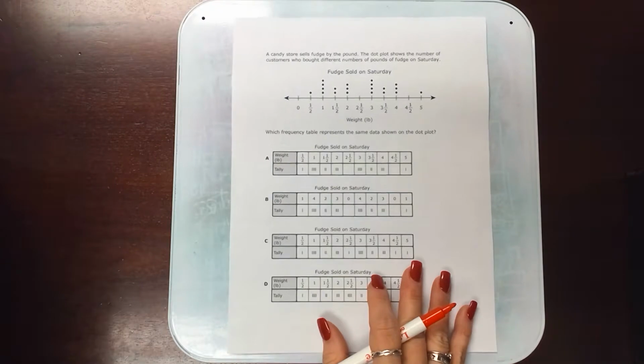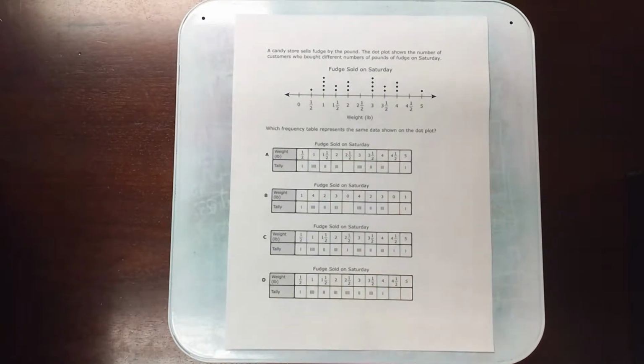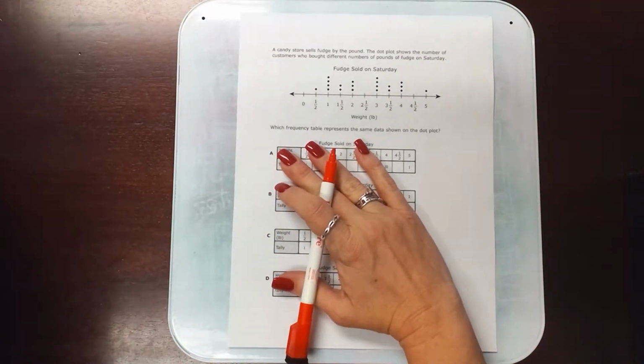Because the dot plot should be reviewed for students as well, except for when the data is in fractions, which is exactly what this one is showing. A candy store sells fudge by the pound. The dot plot shows the number of customers who bought different numbers of pounds of fudge on Saturday. So before I even go to the question, I just want to understand the data in the dot plot.